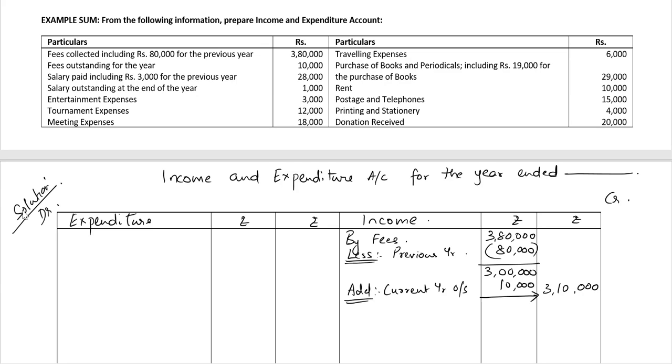The next item, salary paid including rupees 3,000 for the previous year is 28,000. And the next item, salary outstanding at the end of the year is rupees 1,000. So to salary, the total amount which has been paid, 28,000 rupees. We will subtract the amount which pertains to the previous year.